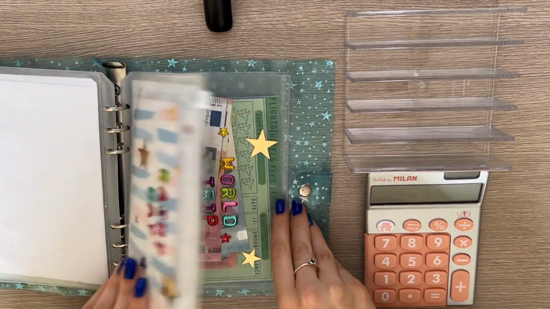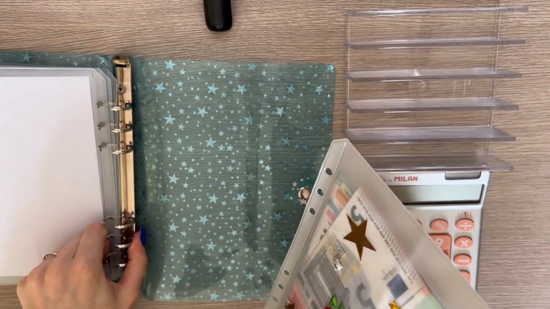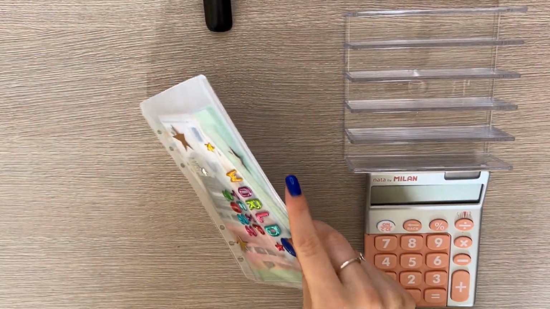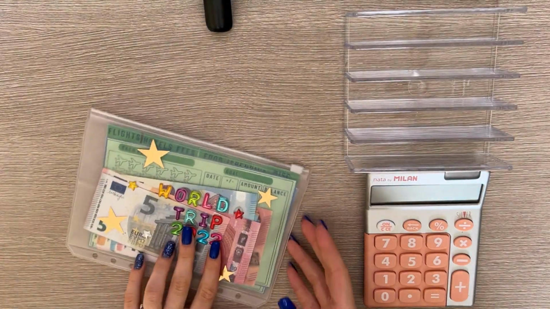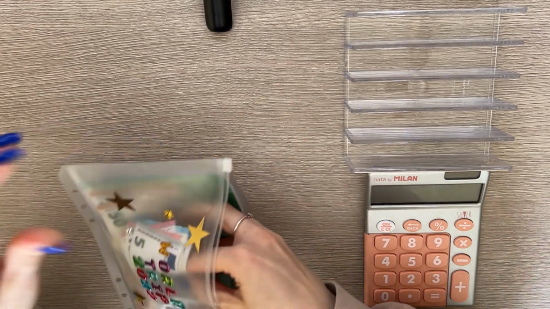It's my world trip budget setup. So let me take out my A5 envelope, my dividers, the money, and I will explain to you everything, the plan, what I'm doing, how much I'm budgeting for what category. So yes, let's start with taking out the money.